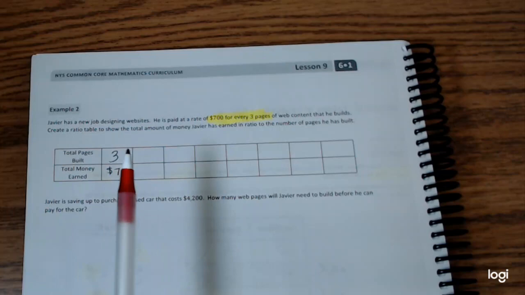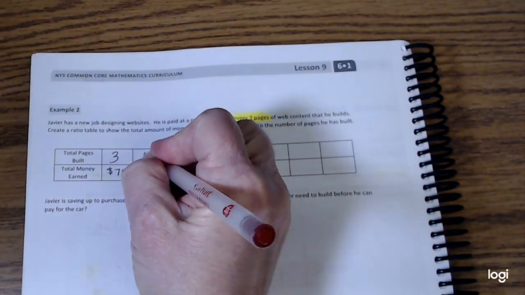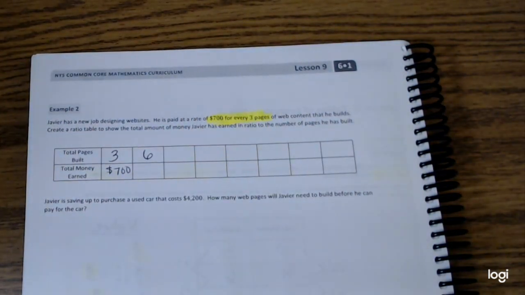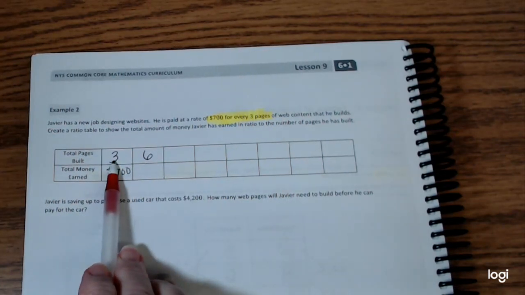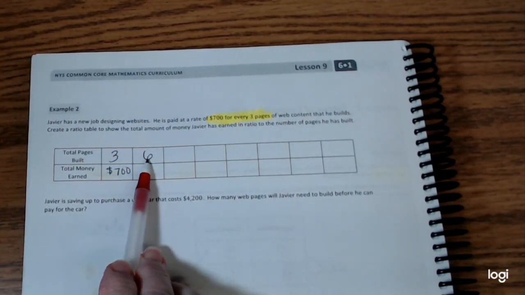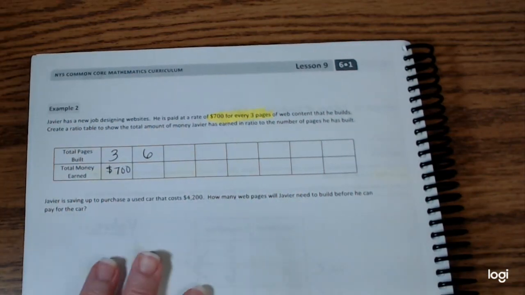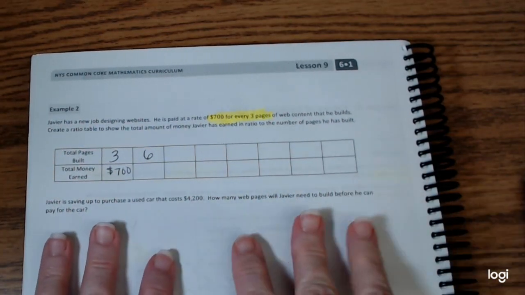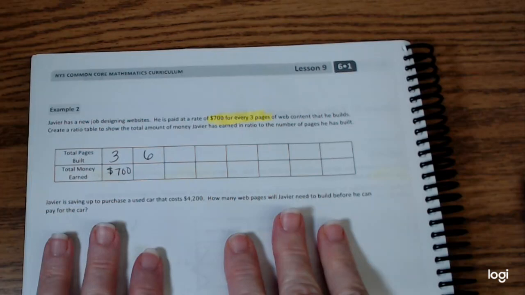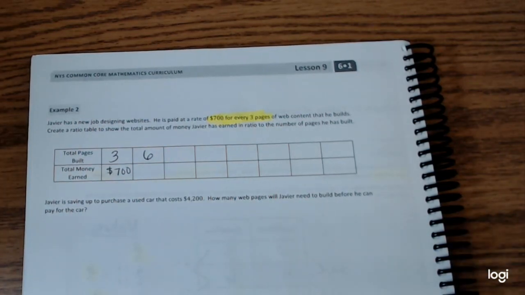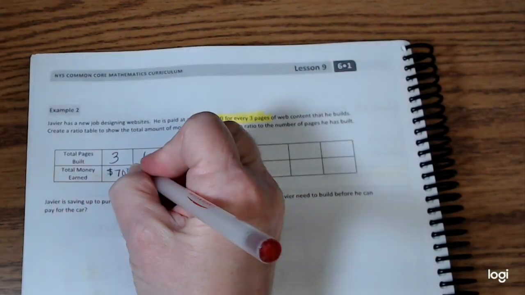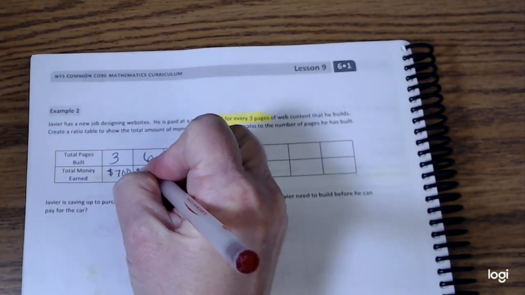Well, let's do another 3 pages. That would mean I have a total of 6. And then if I make $700 for every 3 pages and I have 6 pages, which means I did 3 for $700 and I did another 3 for $700, what would 700 and 700 be? That would give me a total of $1,400.